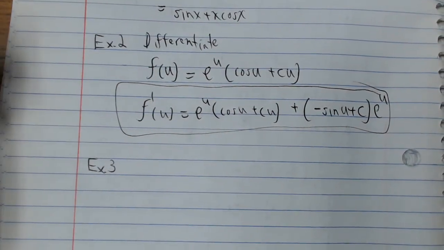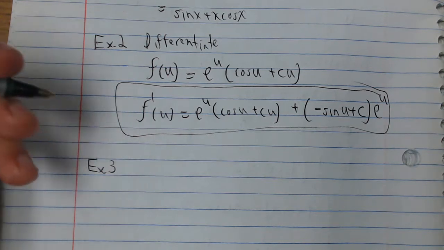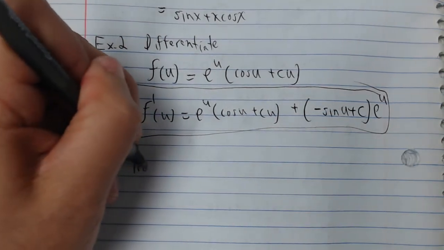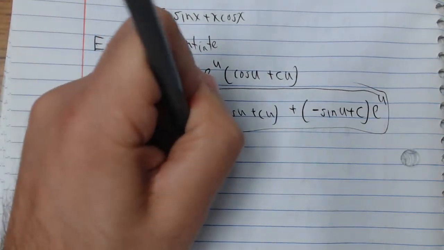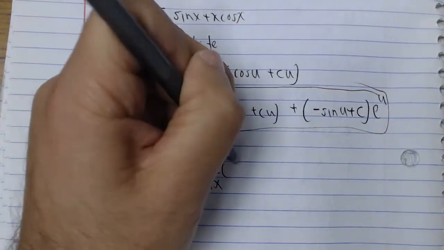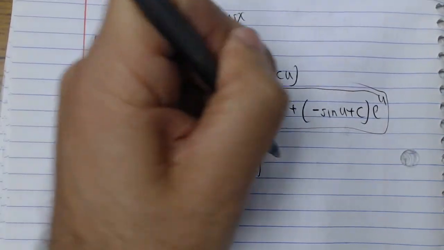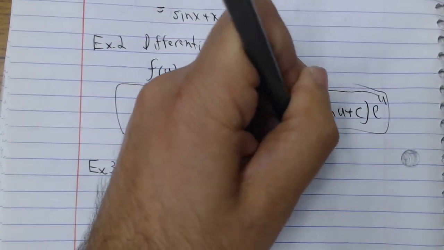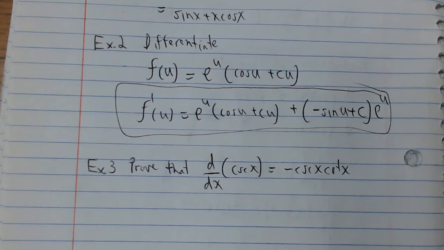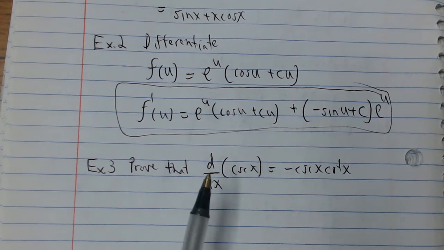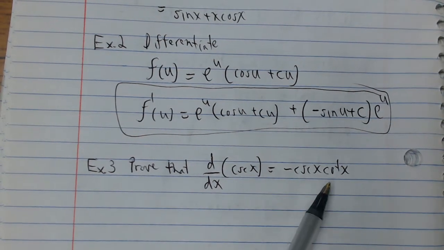In this example, we're going to prove that the derivative with respect to x of cosecant of x equals negative cosecant x cotangent x. So we're being told to prove that the derivative of cosecant is negative cosecant cotangent.